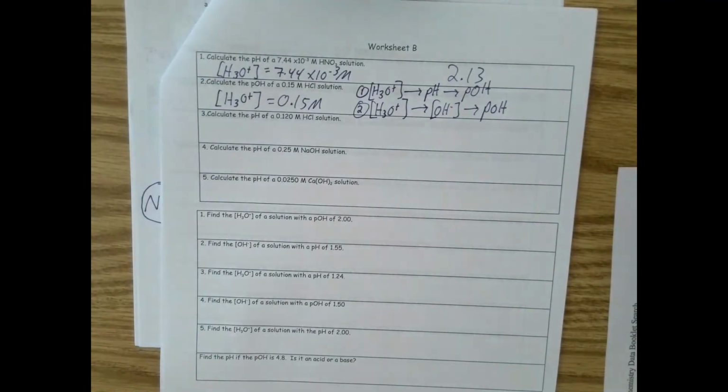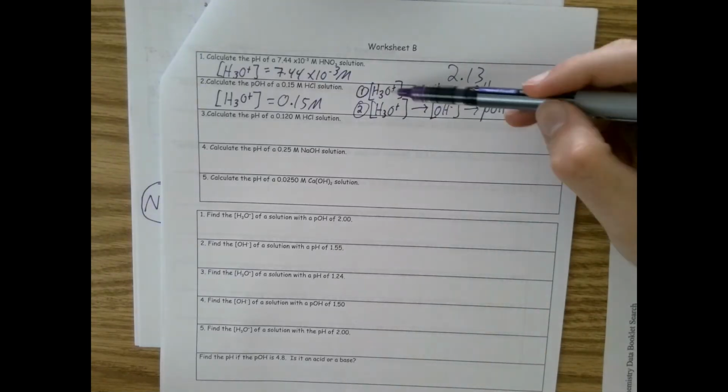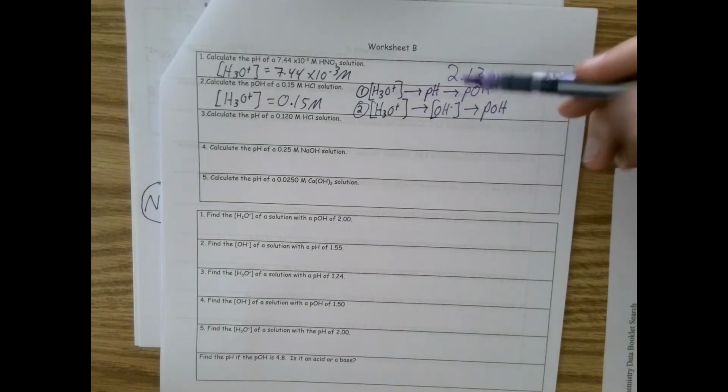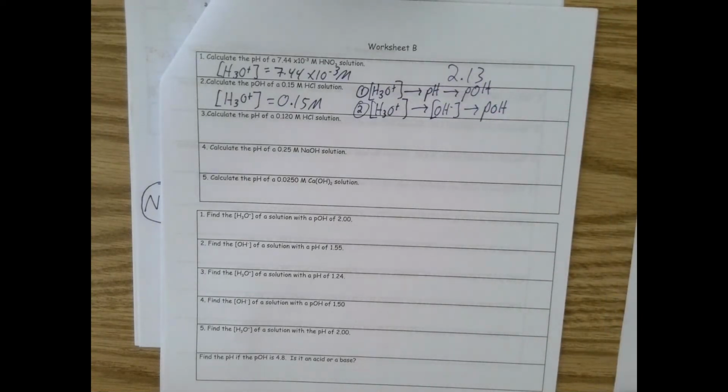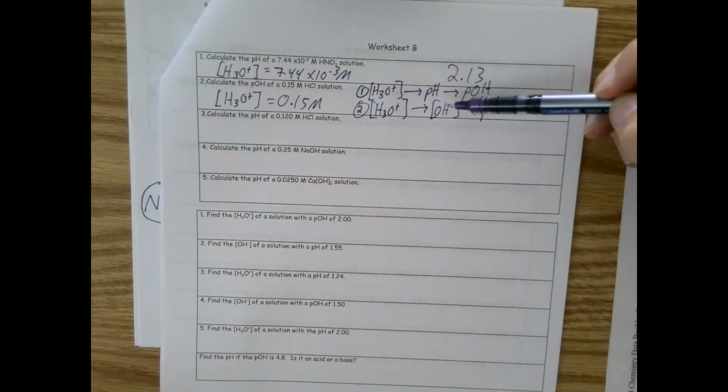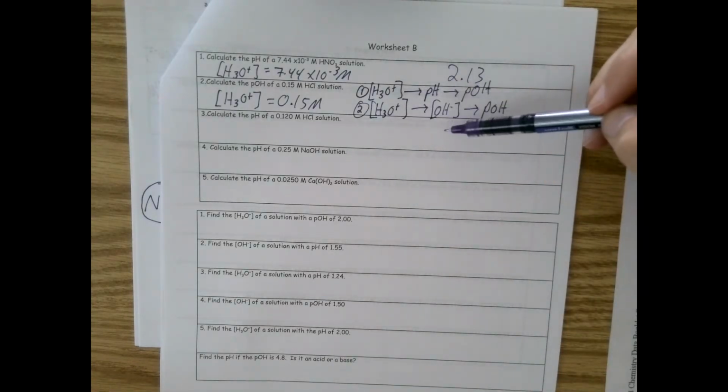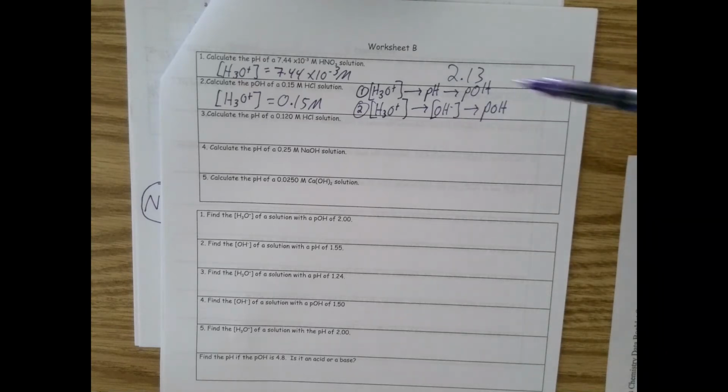Do I have a formula to accomplish all of those steps? Yeah. I can go from that to that by taking the negative log, that to that by using pH plus pOH equals 14. I can go from that to that because multiplied together they equal 1.0 times 10 to the negative 14. Then the negative log of hydroxide equals pOH.